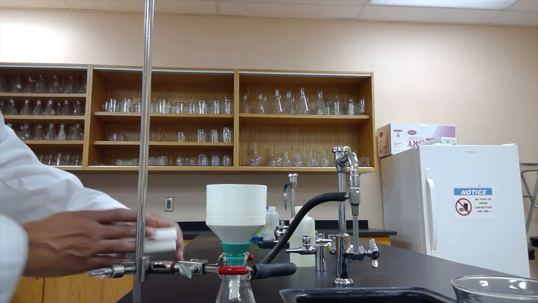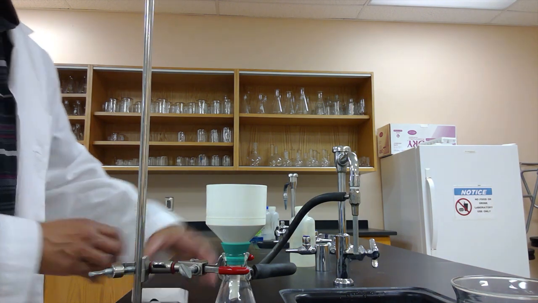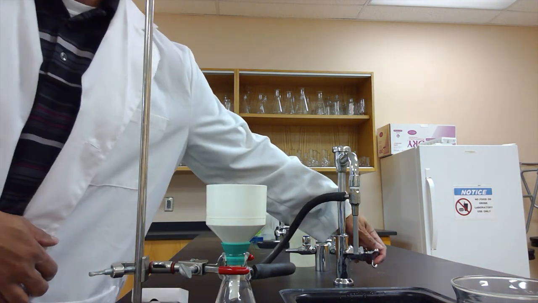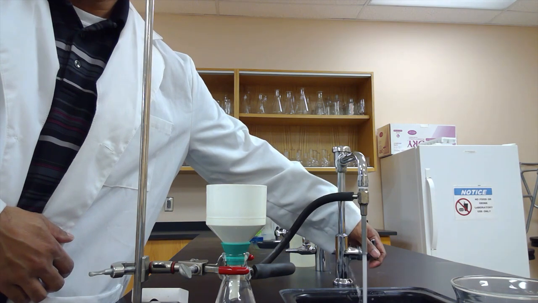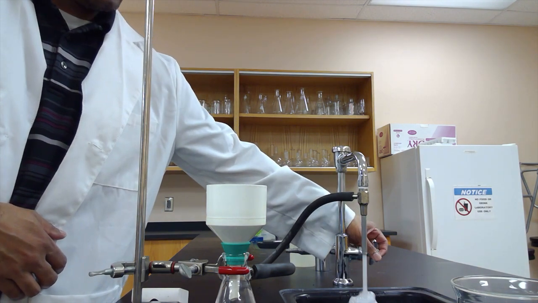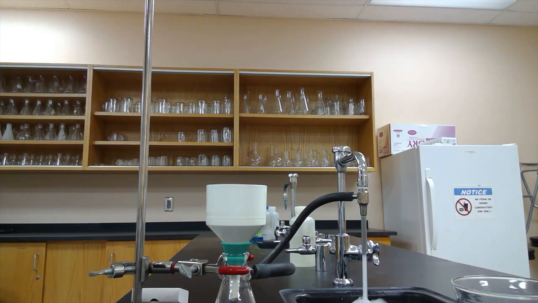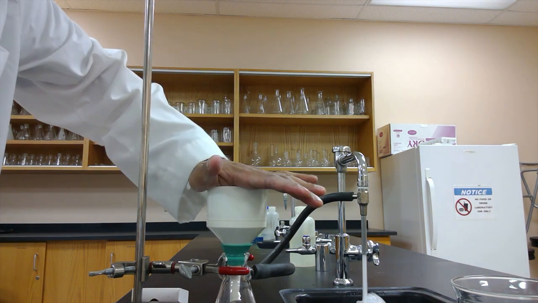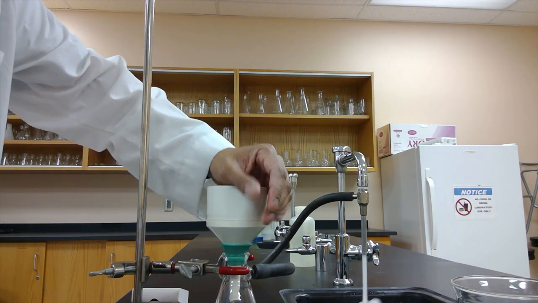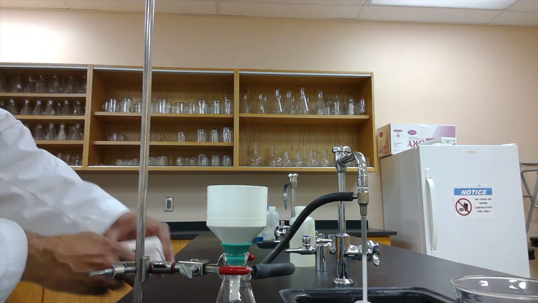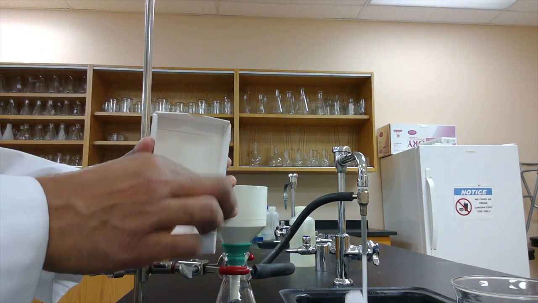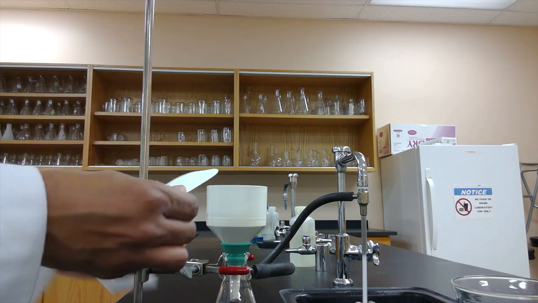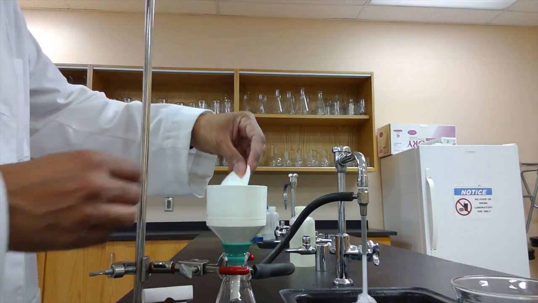All right, so in order to do this, first of all, we want to make sure that we turn the aspirator on, or the water on. And we want to double check that we have an actual vacuum in here, and you can test it like so. Feels about good. We're going to get our filter paper, and we're going to place it in the funnel.